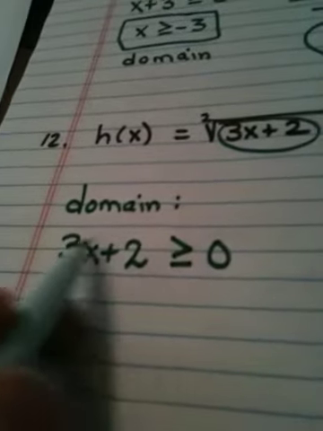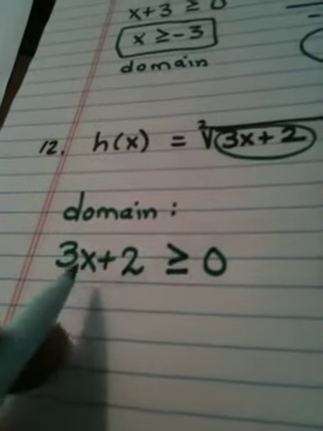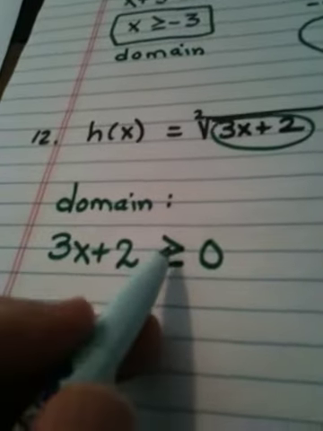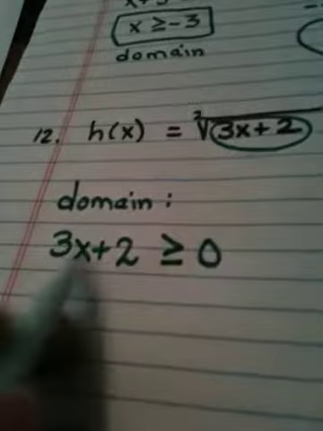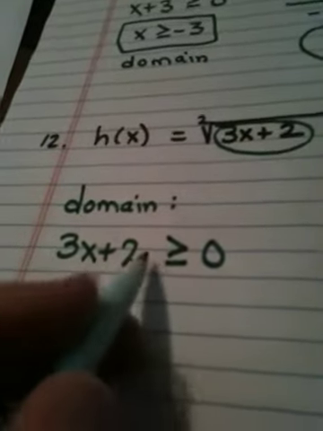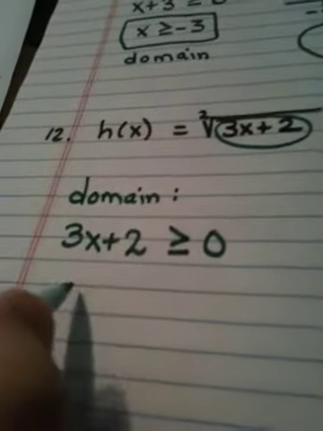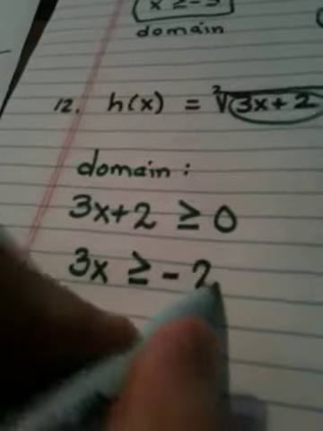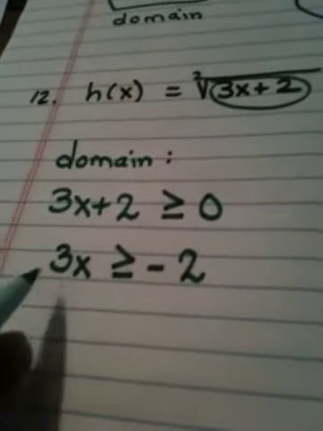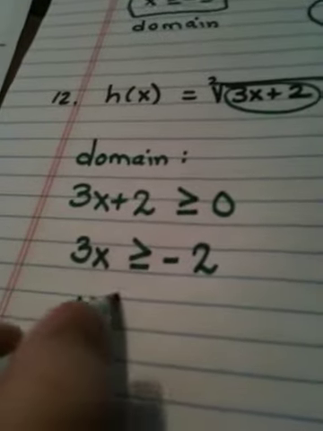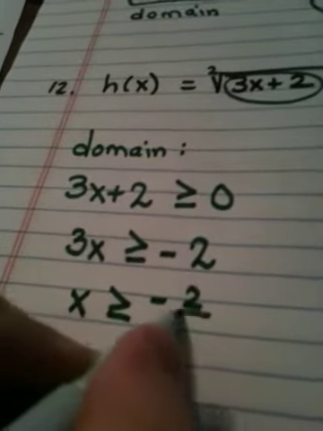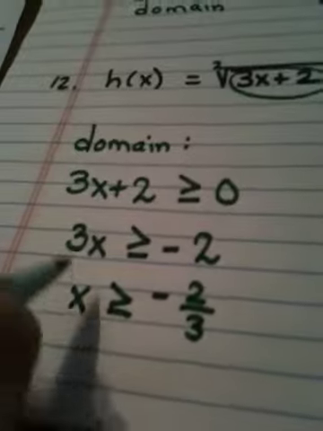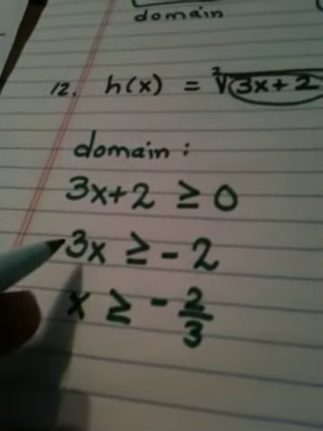So you take whatever's under the radical, not the radical sign itself, but what's under it, and you force it to be greater than or equal to 0, and you solve this inequality. My first step will be to subtract 2. So I have 3x is greater than or equal to negative 2. And my final step would be to divide by 3. Now the reason I do not flip the inequality sign is because I divided by a positive 3.